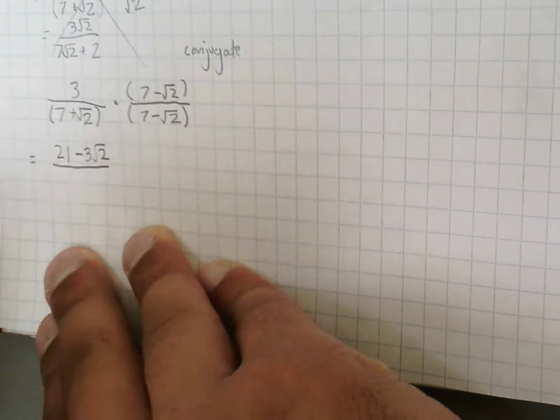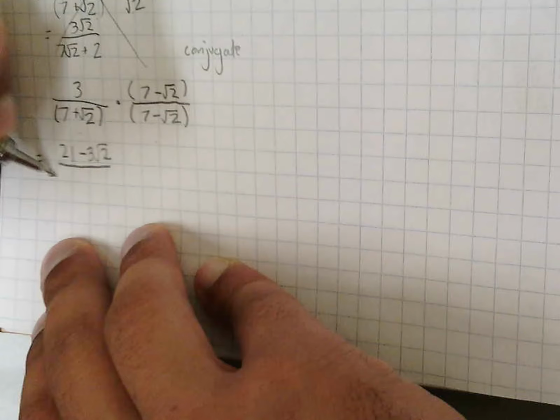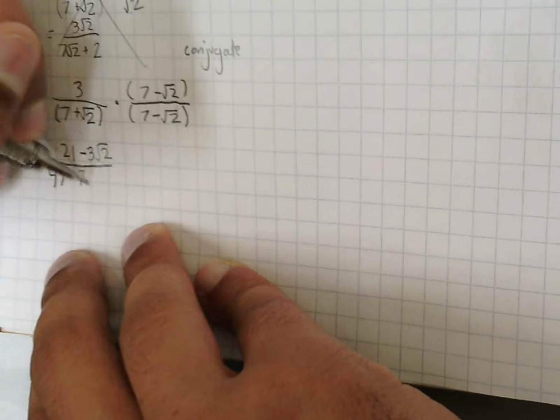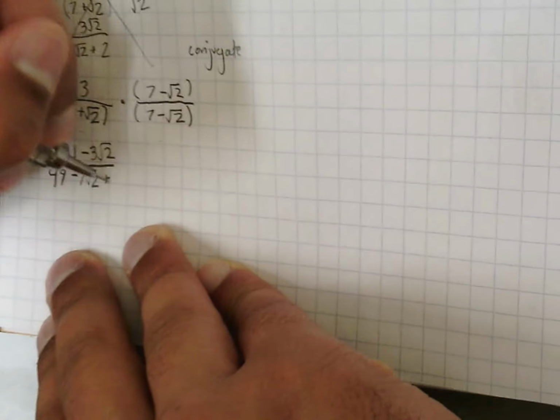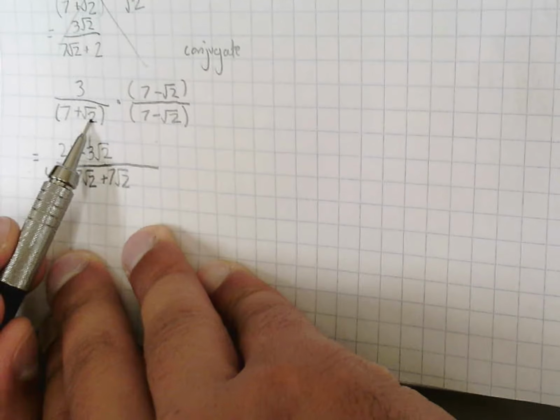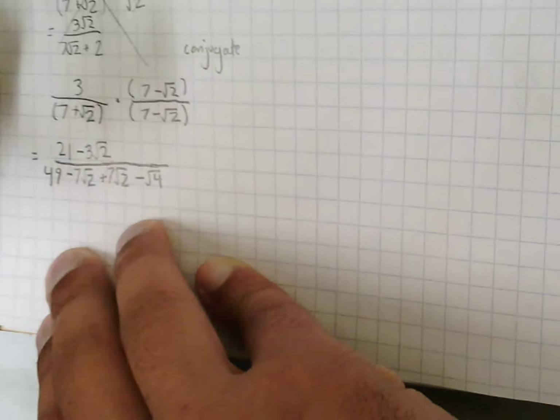binomial times a binomial. I have to FOIL. First, outside, 7 times negative square root of 2. Inside, square root of 2 times 7. And last, square root of 2 times negative square root of 2 is the negative square root of 4.